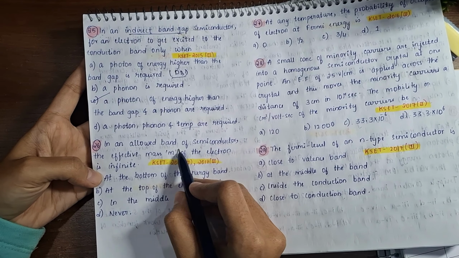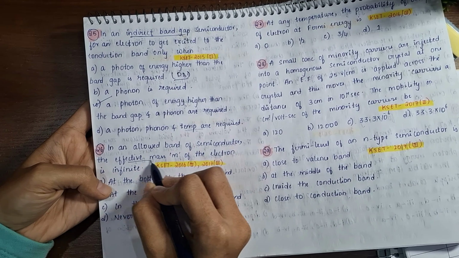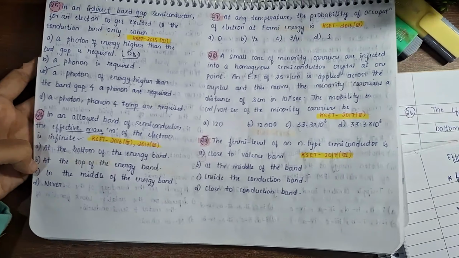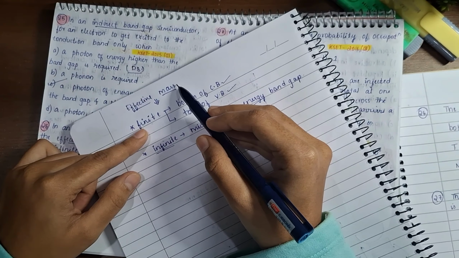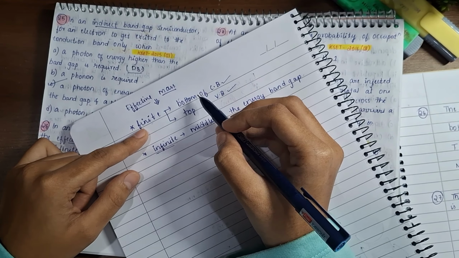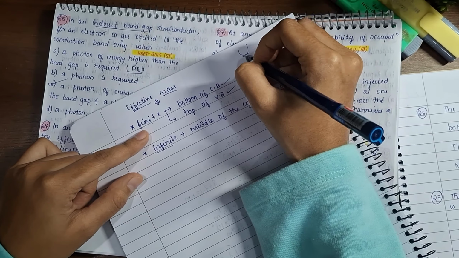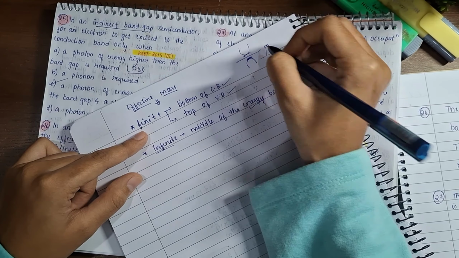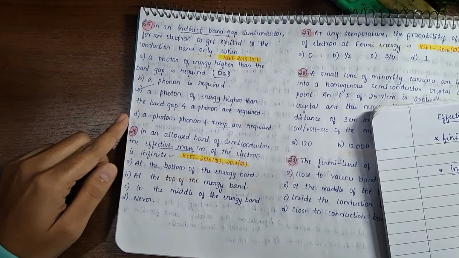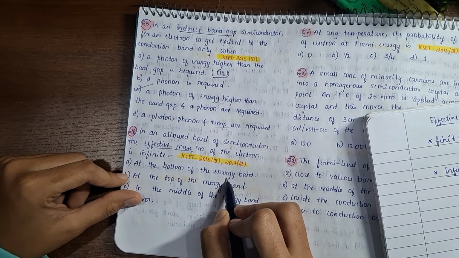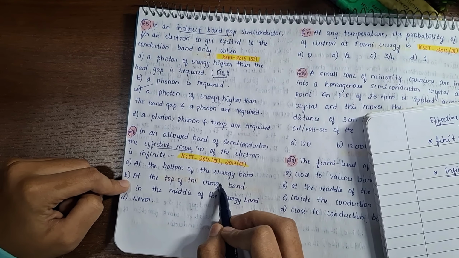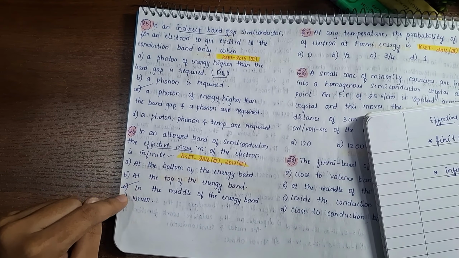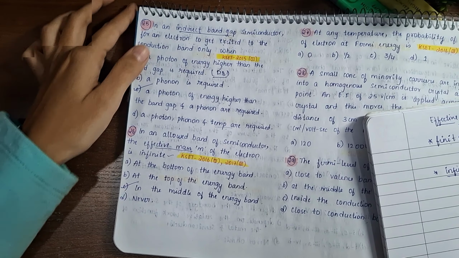In an allowed band of semiconductors, the effective mass of the electron is infinite. Okay. Effective mass is finite at the bottom of the conduction band and top of the valence band, but in the middle it is infinite. At the bottom of the energy band, no. At the top of the energy band, no. In the middle of the energy band, yes. It is infinite at the middle of the energy band.